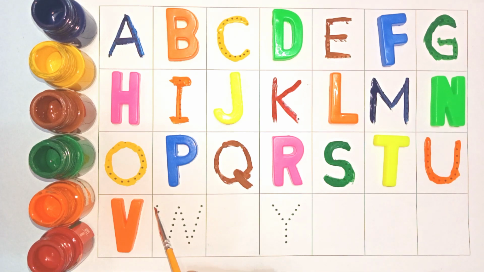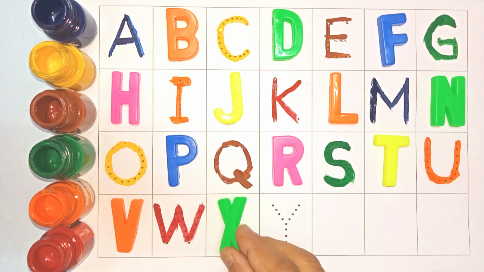Red color. W for water. Green color. X for X-ray.